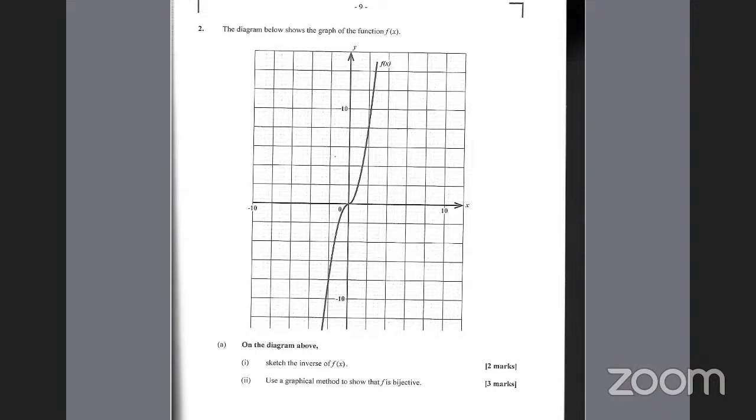A reflection in the line y equals x. You have to draw the line y equals x first, then reflect. So let's sketch.